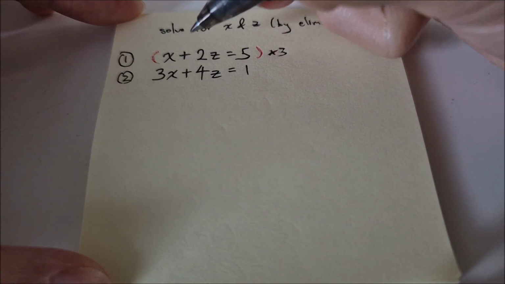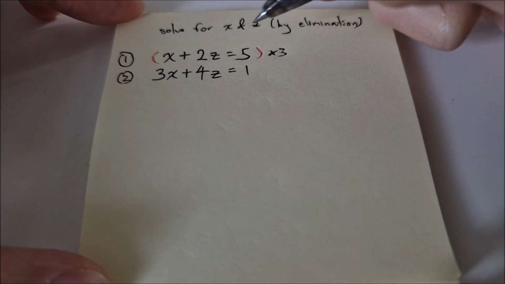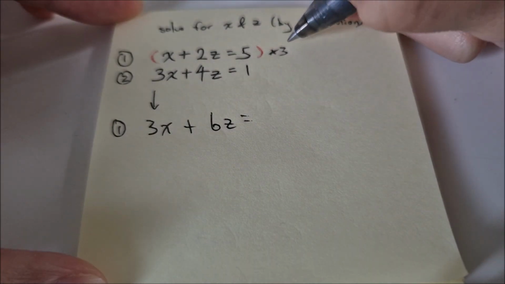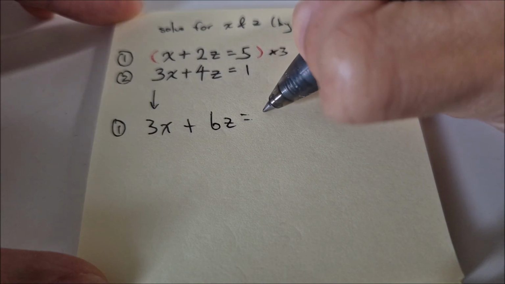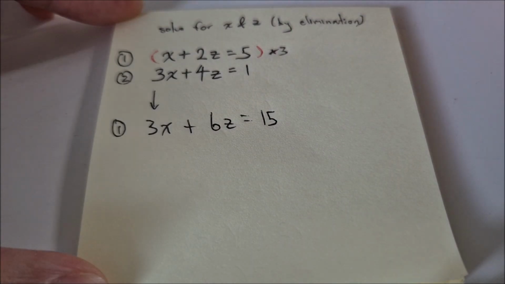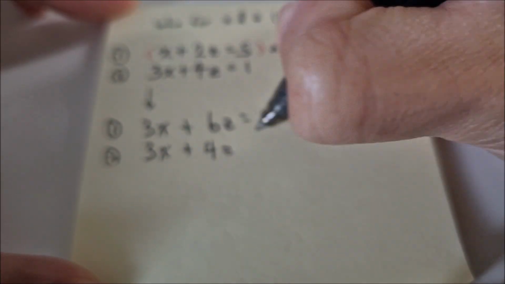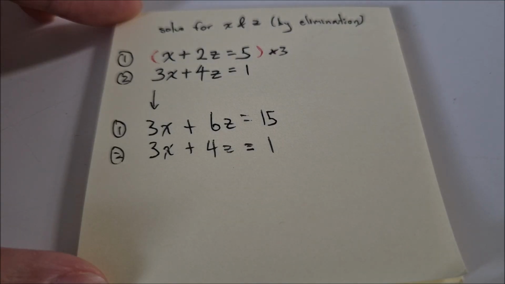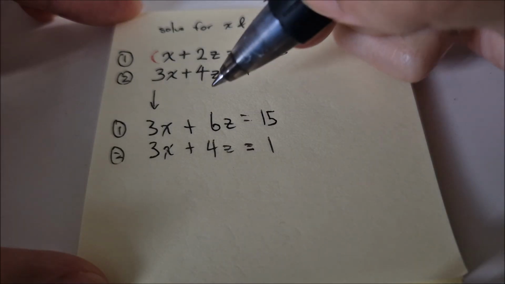So we can rewrite these equations as 3x plus 3 times 2z, 6z, which equals 5 times 3, which is 15. And then equation 2 stays the same.